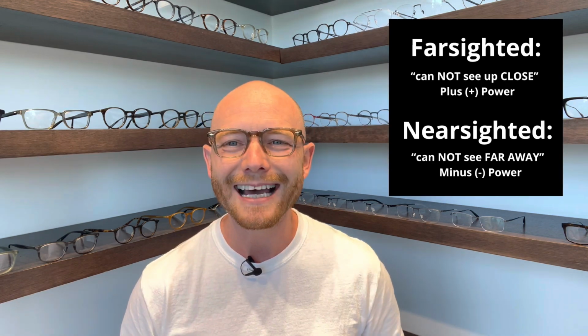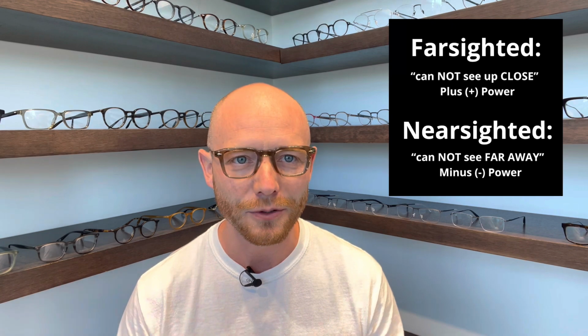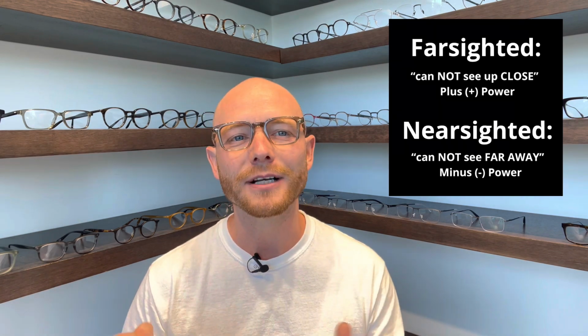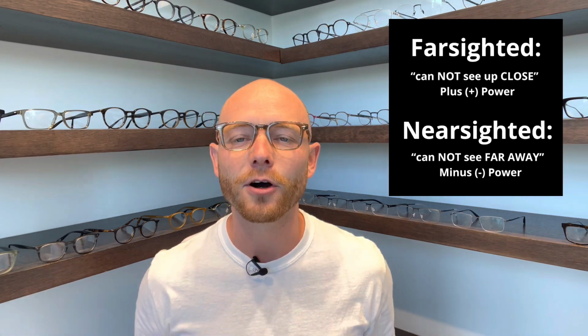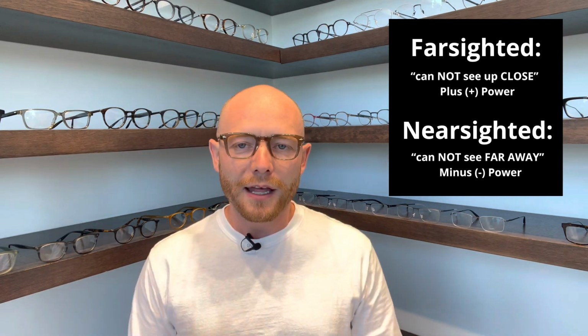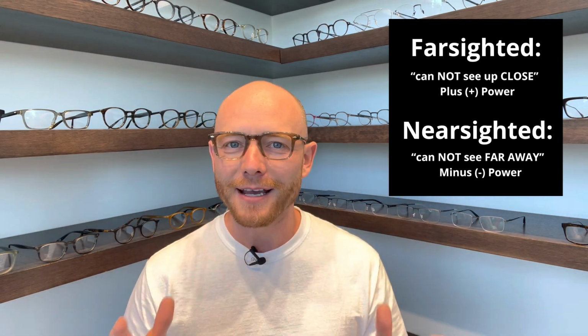So if you have a plus, that means you're farsighted. It means that you cannot see things up close. And then minus means that you are nearsighted and you cannot see far away. So that's the bulk of the prescription right there in the sphere. And the higher that number goes, the more power or correction that you're going to need. You'll notice that the lens gets thicker on the edges as the prescription gets higher on a minus prescription, but then the thickness of the lens goes up in a plus prescription in the middle.